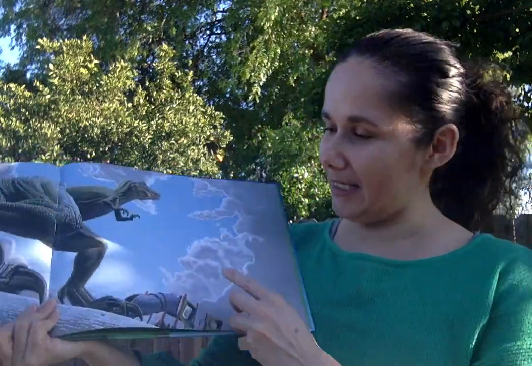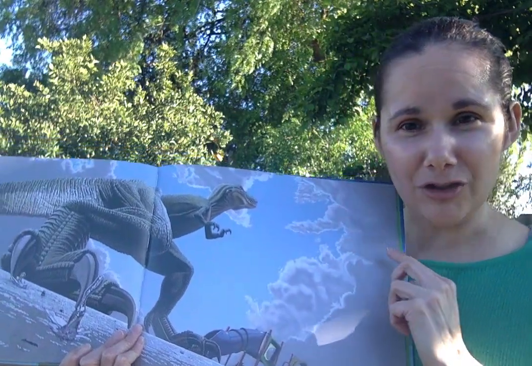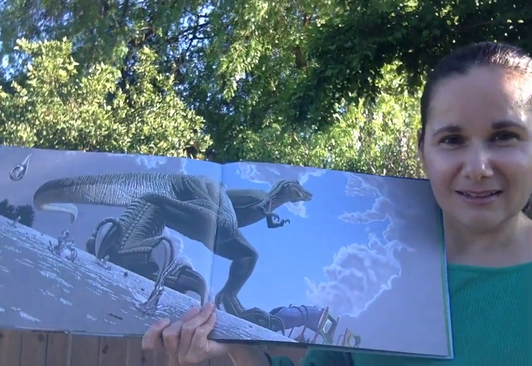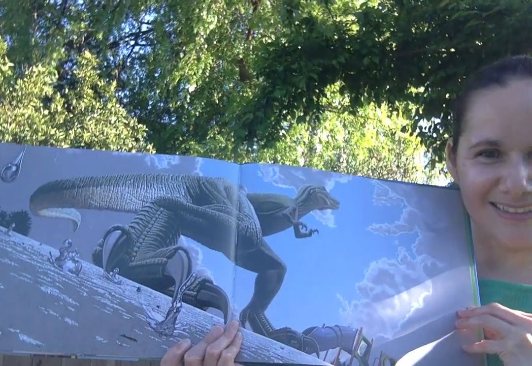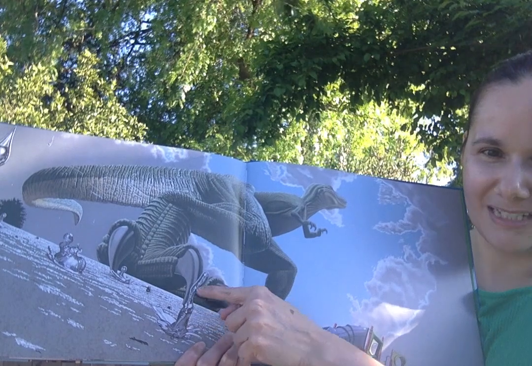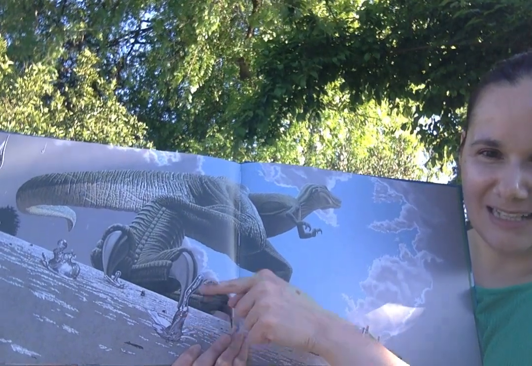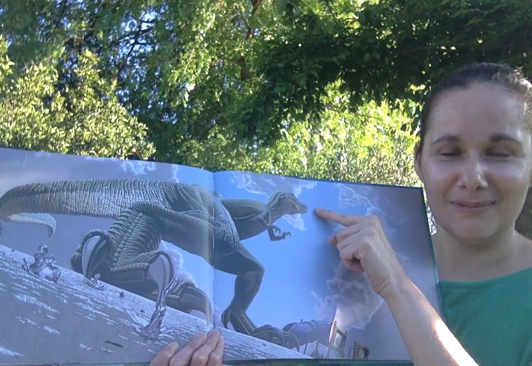You're noticing that it's not sunny anymore. It's starting to get very, very cloudy. What else do you notice? Great thinking. Yeah. Big nice drops of water, right? Big nice drops. That's right. The dinosaur's looking up. Oh, okay.